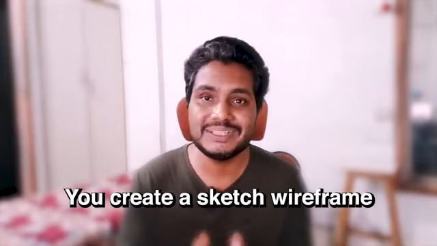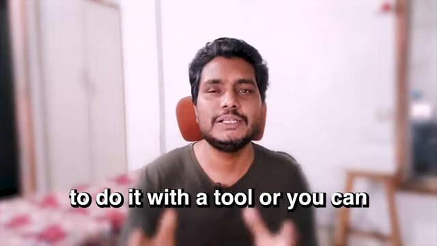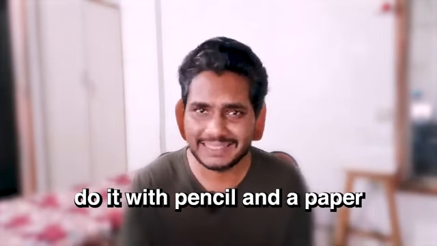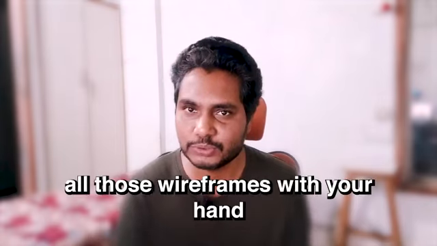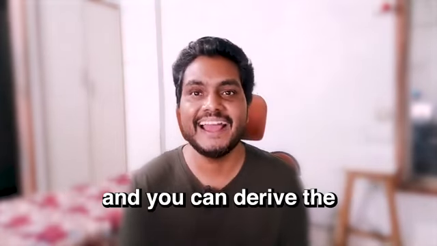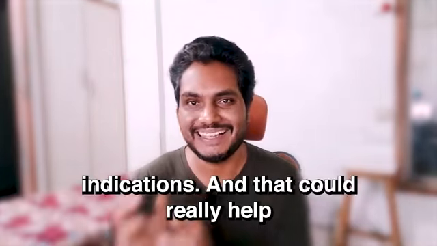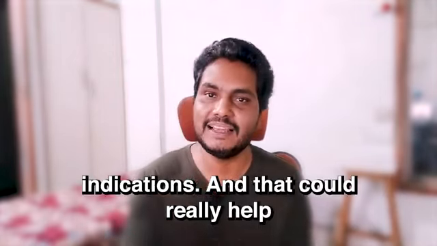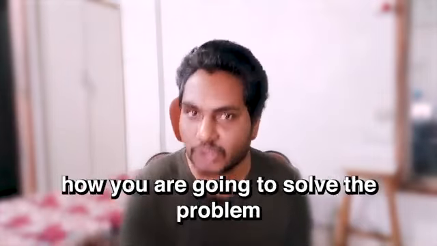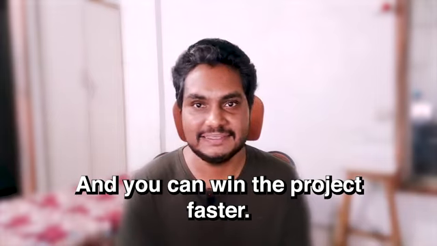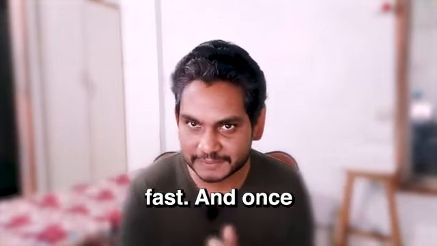So you create a sketch wireframe, which is easy to do with a tool, or you can do it with pencil and sketch paper, and you can design all those wireframes by hand. You can derive the simplest layout with indications, and that could really help you make the client understand how you're going to solve the problem, and you can win the project faster. You can win the UX project very fast.